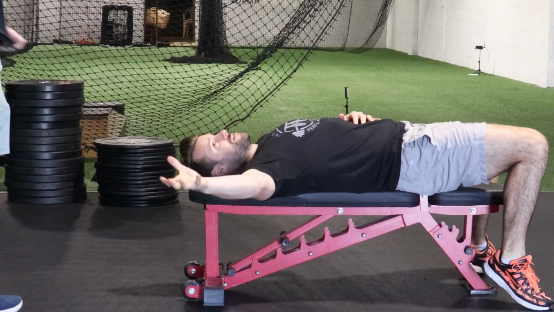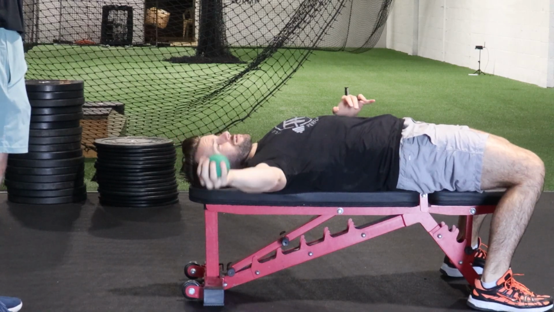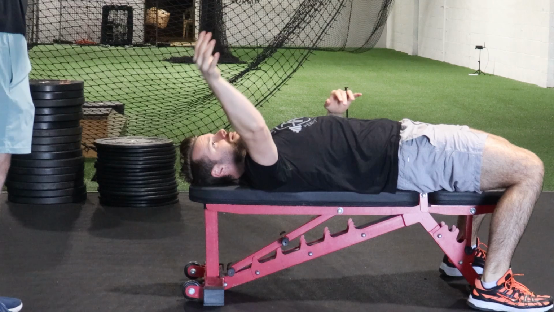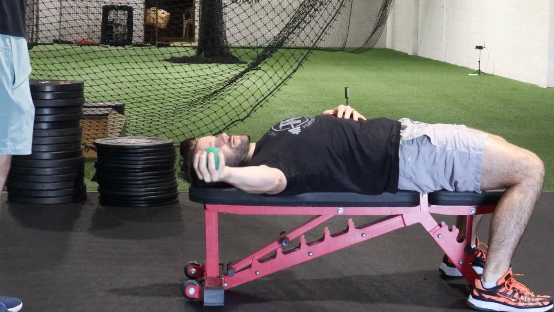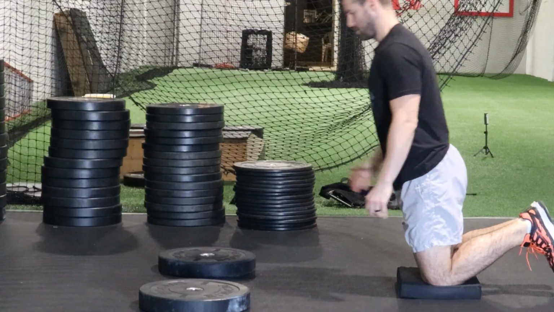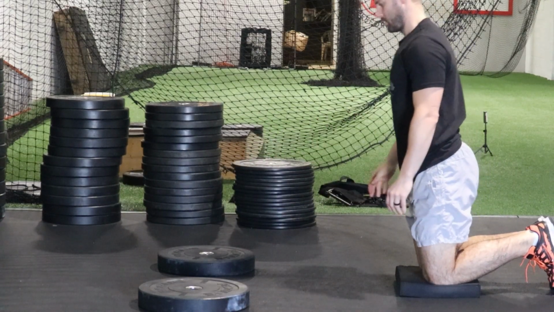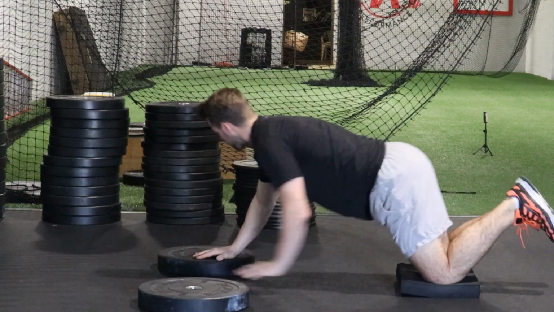All right, so next we'd have fast eccentrics, reflexive eccentrics. Reflexive eccentrics are Stuart McMillan, Matt Jordan stuff that they've solidified to some degree. Essentially we can go a couple of different ways with this. With fast eccentrics, we can do drops and things like that where we stick the landing. Reflexive eccentrics, we can load these things to some degree.